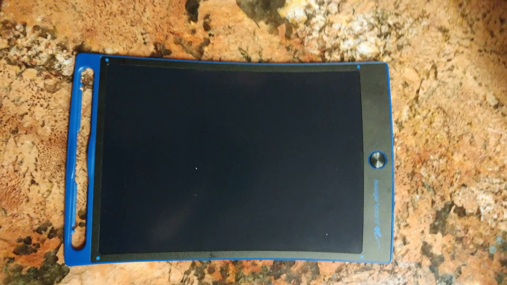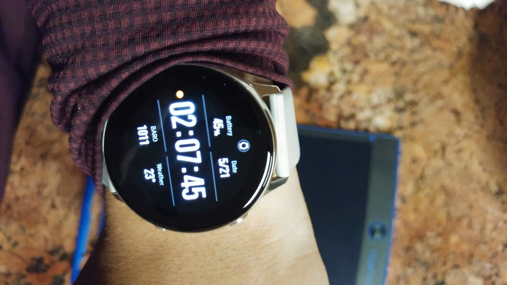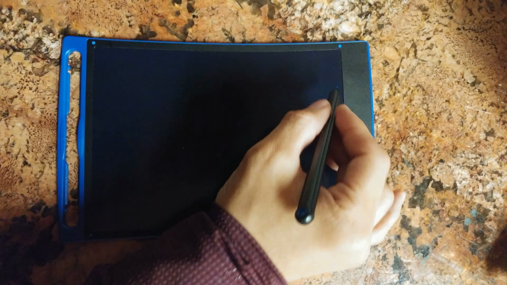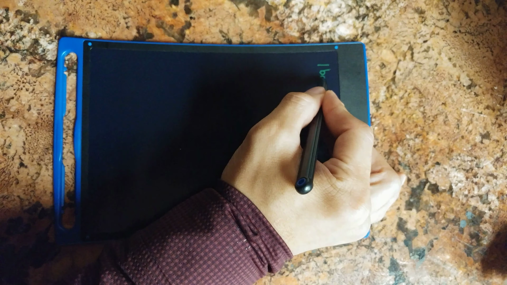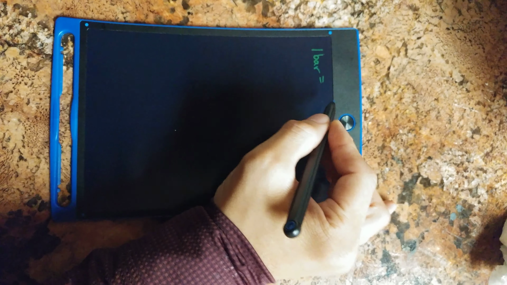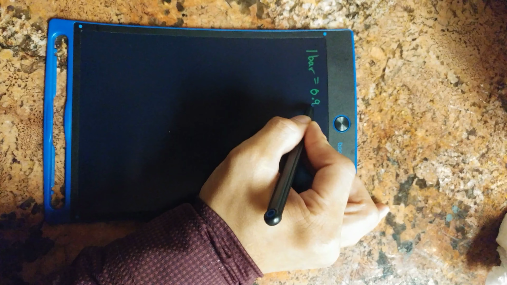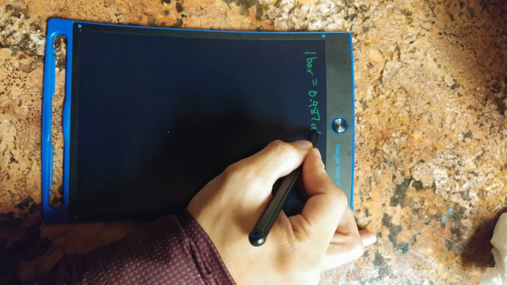I just want to talk about barometers and how we measure air pressure. As you can see on my watch, the barometer reads 1011. That's in millibars of mercury. So I want to start off by saying 1 bar is almost 1 ATM.